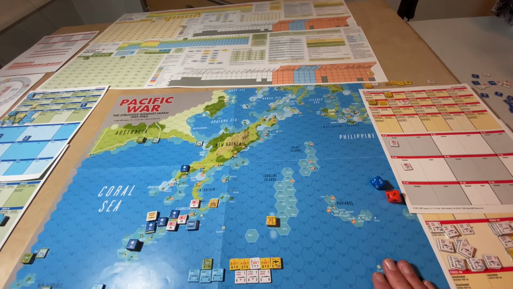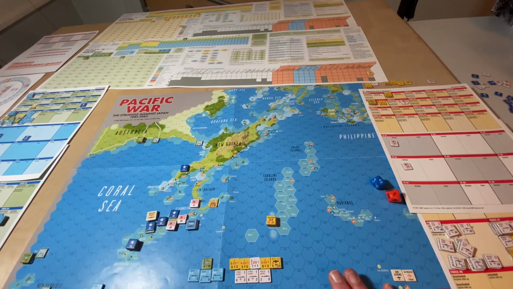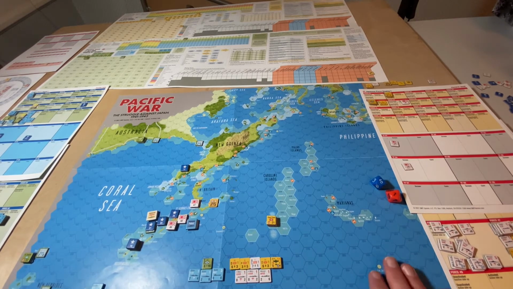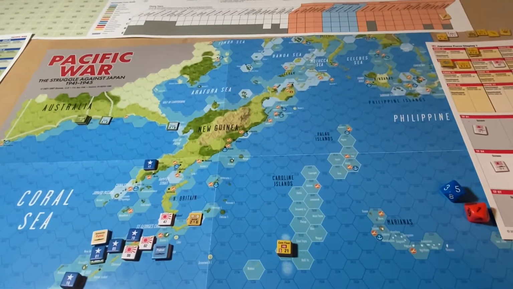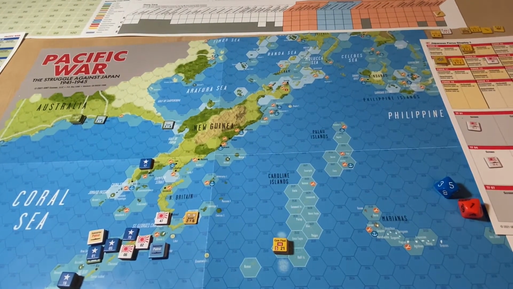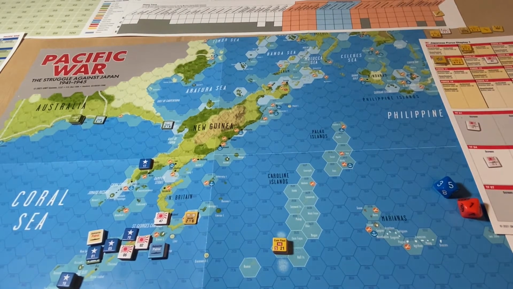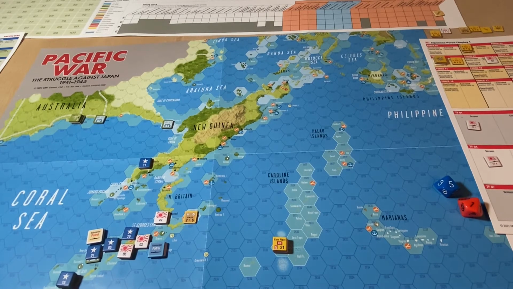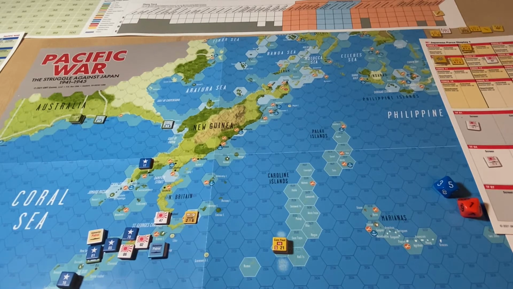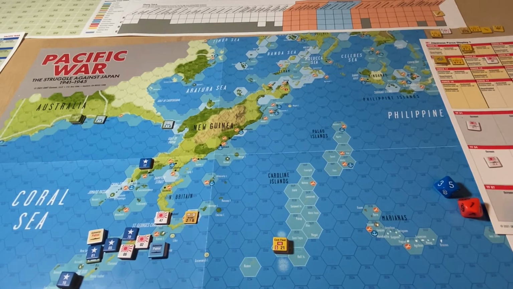But my thoughts on the campaign scenarios are this. I think they're the best way to really appreciate the systems in Pacific War. It just adds so many more decisions to make when you're looking at a long term, even if it's only 3 months or 4 months or 5 months. There's a lot to think about, and I think that's where the game definitely shines the most, on the campaigns. I can't speak of the strategic scenario.